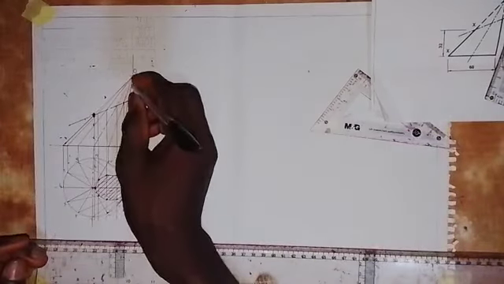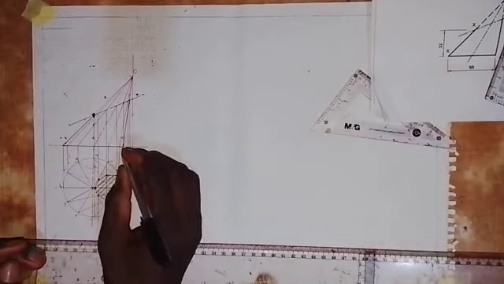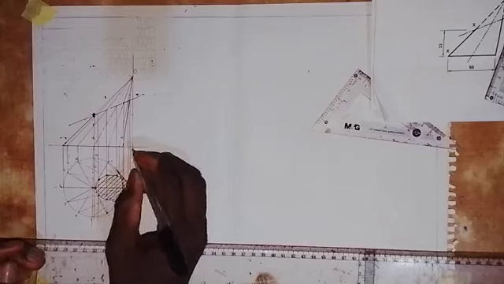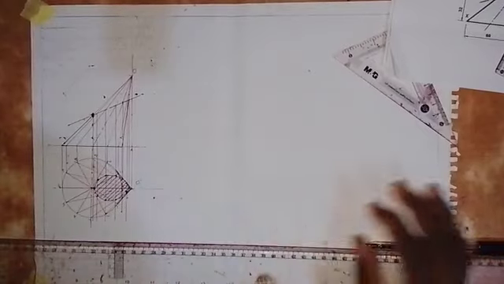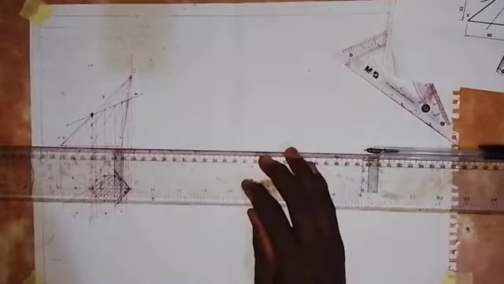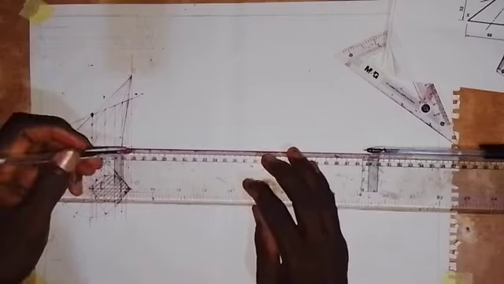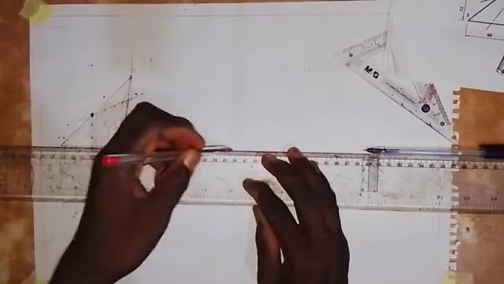So this point here along this vertical line that we have here, where we took 10 from here to here, I'll call this point A. Then the next thing that we are going to do is extend this horizontal line to this side like this.